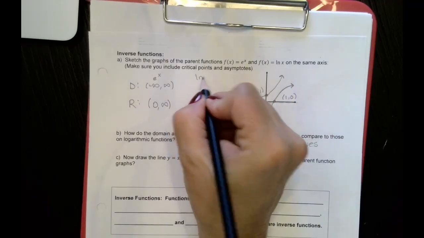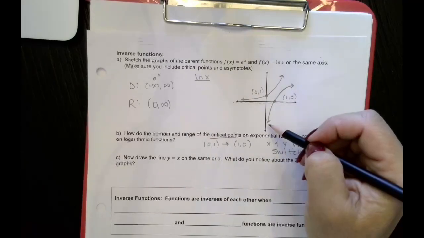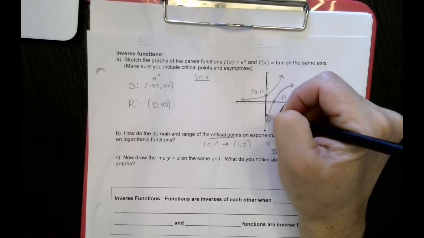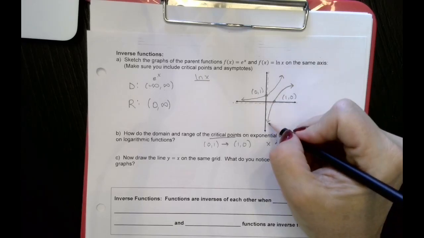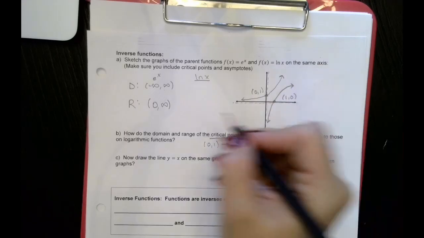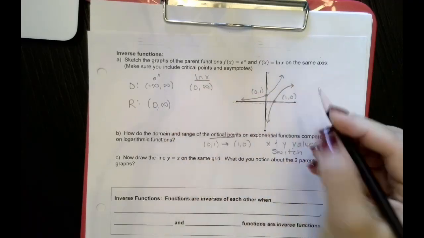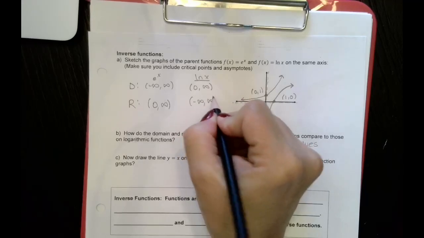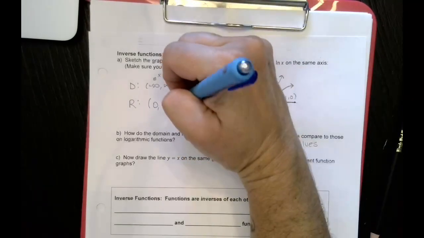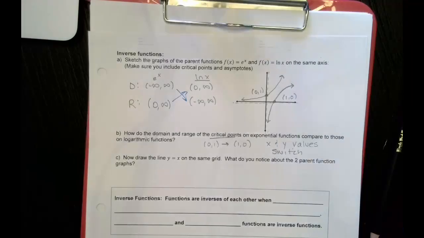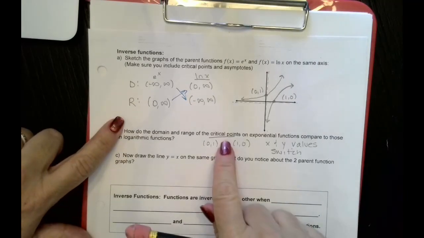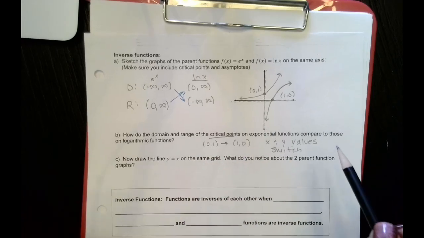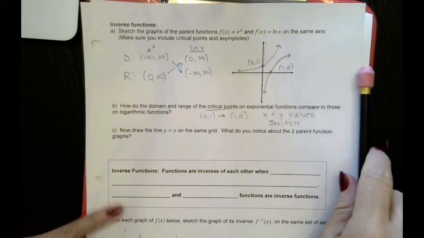Now, if I look at my ln of x function, my asymptote is here, up and down, and so my domain on this is going to be 0 to infinity, and then my range goes from negative infinity to positive infinity. What I want you to see is that these are also just flip-flopped. The domain and range is flip-flopped, and the critical points are flip-flopped. So we're switching our x and our y. The reason that we do this is because these are inverse functions.